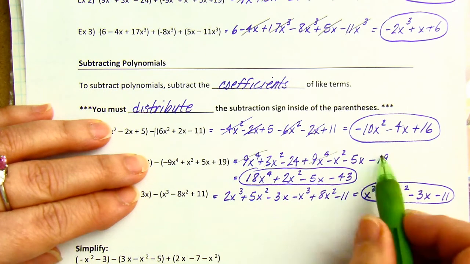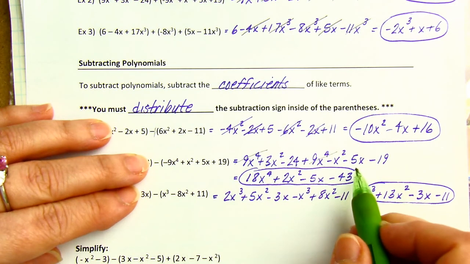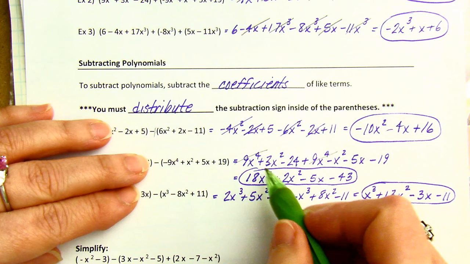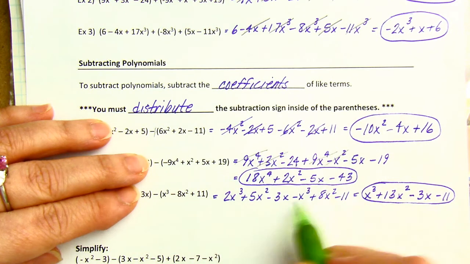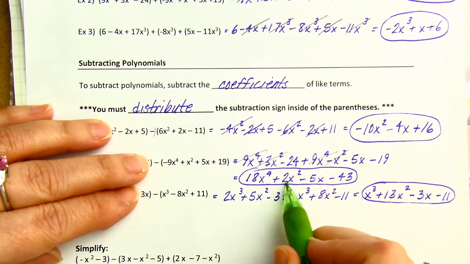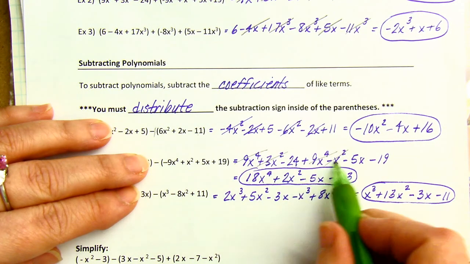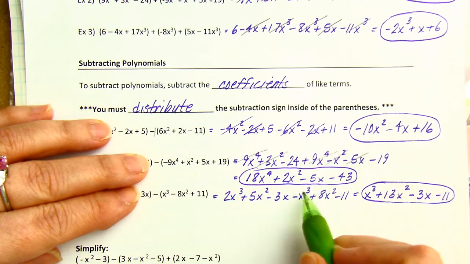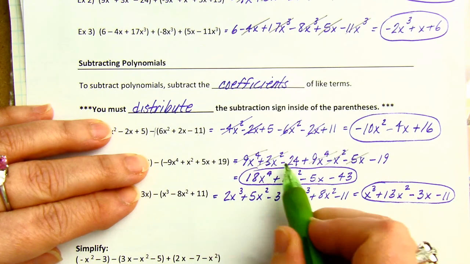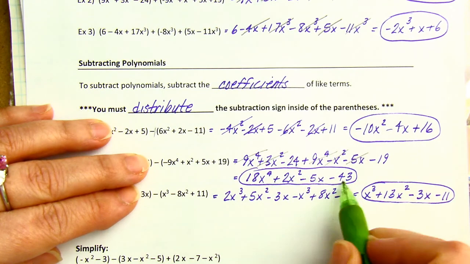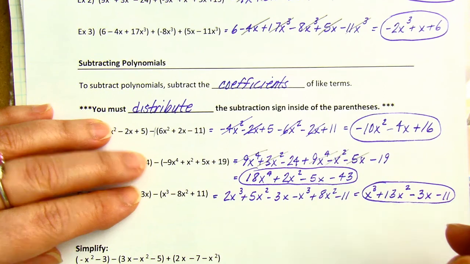I don't have any third power terms. I don't have any cubic. But I do have quadratic. 3x squared. Subtract x squared is plus 2x squared. Linears, that's constant. That's linear. That's constant. Negative 5x is my linear. And then negative 24 add negative 19 is negative 43.